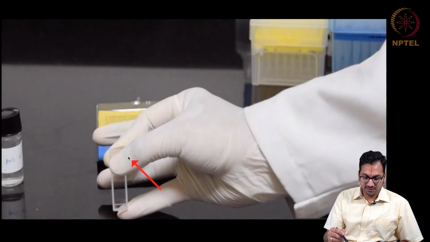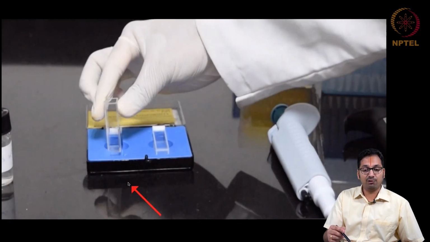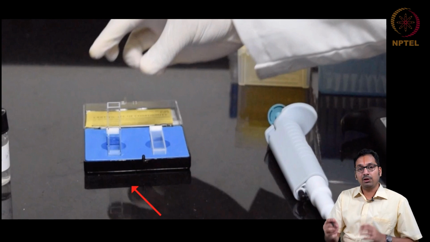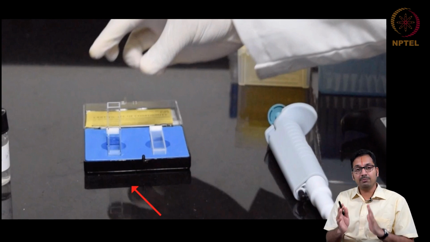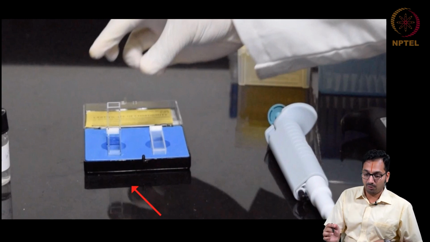As you are able to see, the cuvette is transparent on all the sides, as this is a fluorimetric measurement. If you are doing a spectrophotometric measurement using a UV-visible spectrophotometer, you would have cuvettes that could actually be only transparent on one parallel set of planes, not the perpendicular ones.